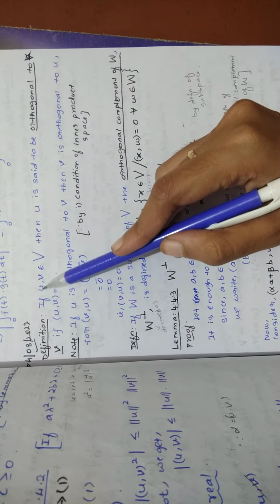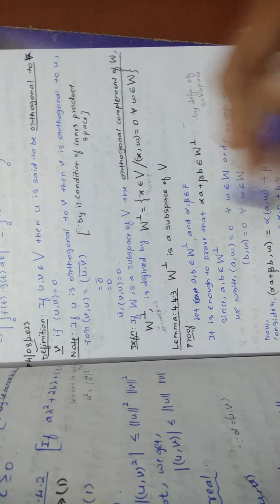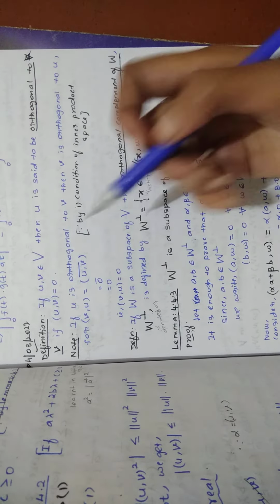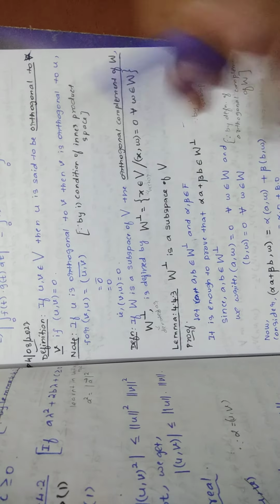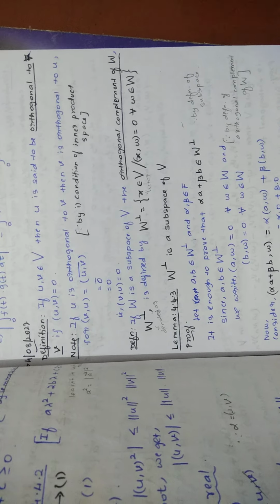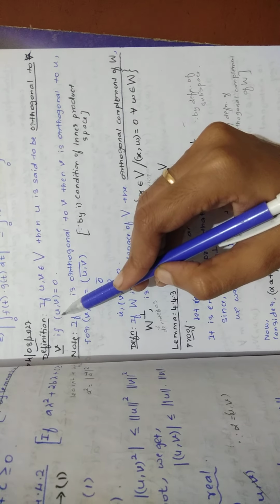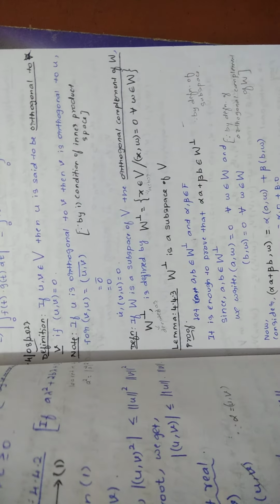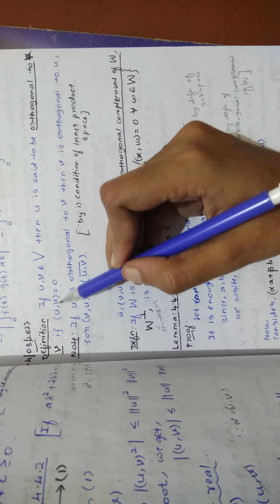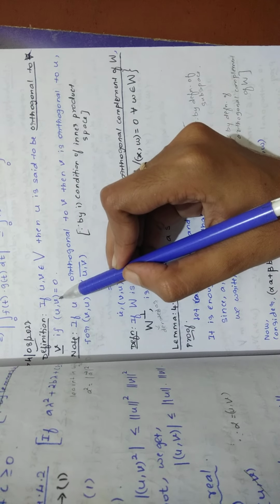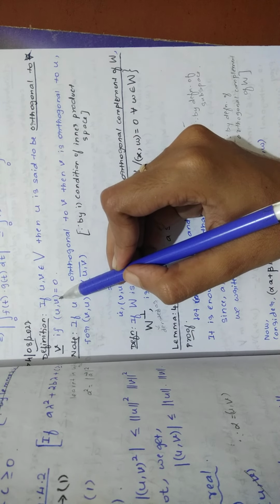If you want to say one element is orthogonal to the other, it should satisfy one condition. What condition is it? Inner product U comma V should be 0. If inner product U comma V is equal to 0, then you can say this U is orthogonal to V. I hope you understood this definition.